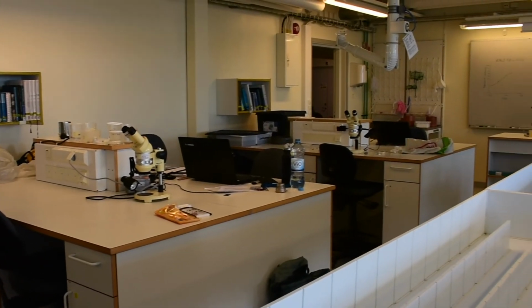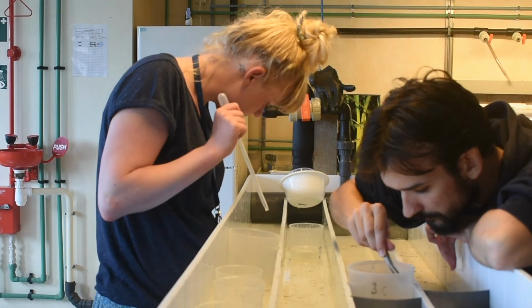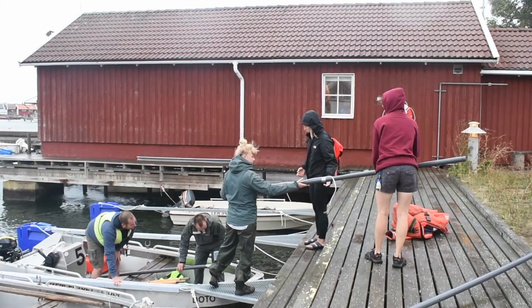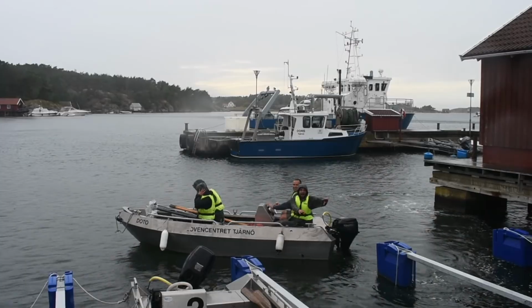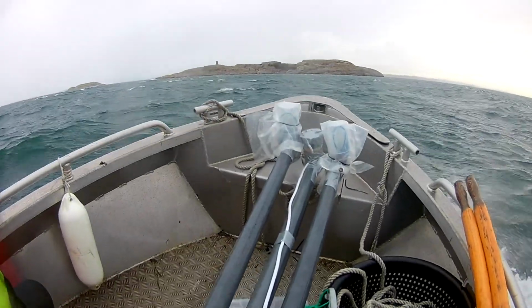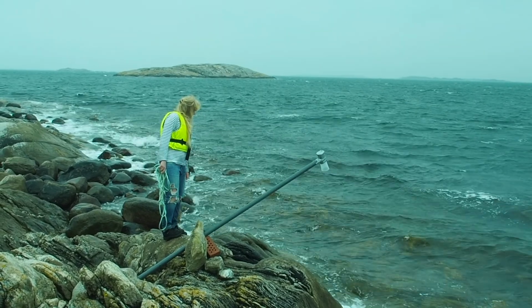Back to the lab. The samples are sorted and the algae are cleaned with seawater to retrieve all the organisms. But there are still some field outings to do, and the engineers set sail again, despite the harsh conditions, to install the wave measurement devices on each islet.